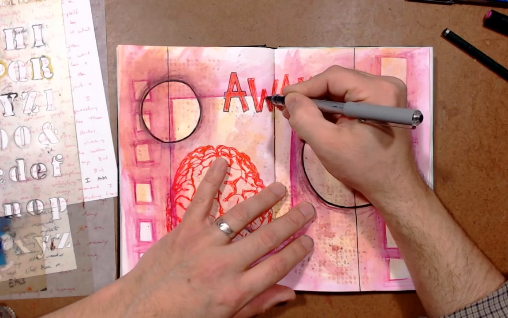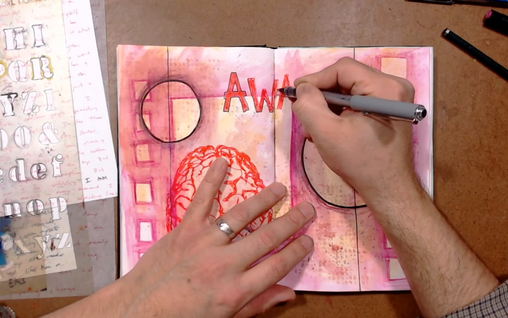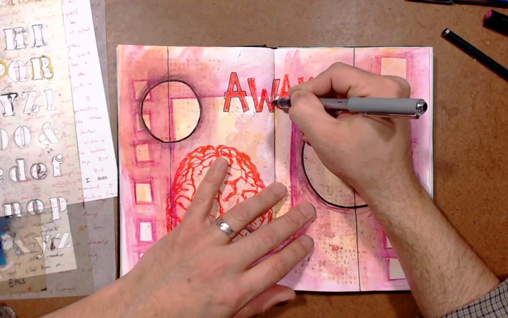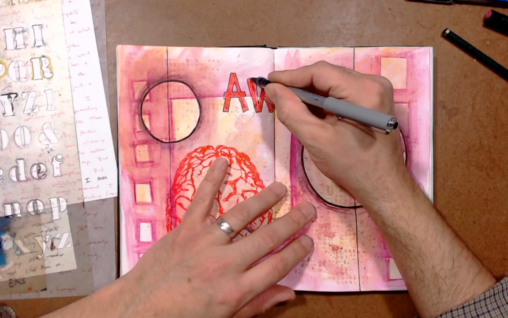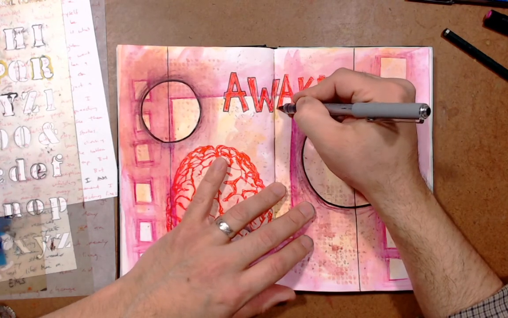So like I was saying, this is a fairly easy way to hand draw letters, especially if you're not very comfortable with drawing letters freehand.